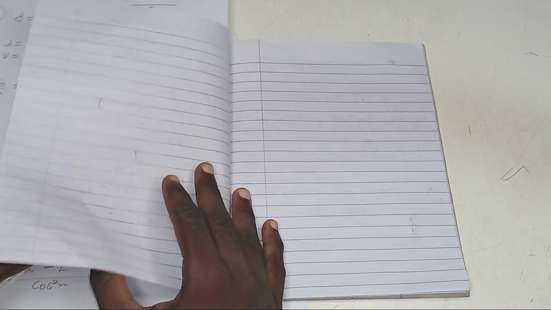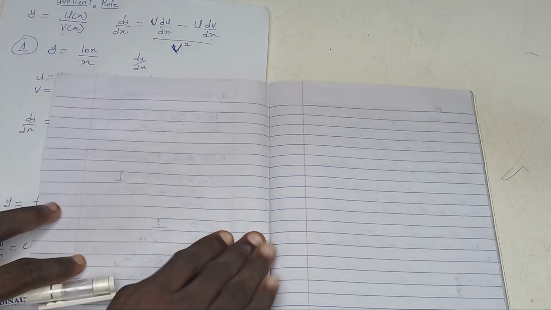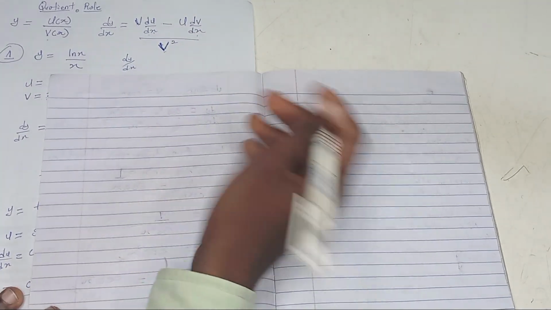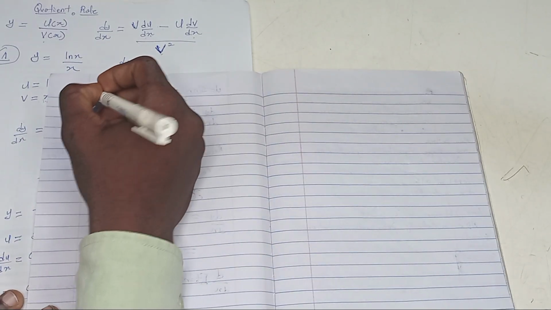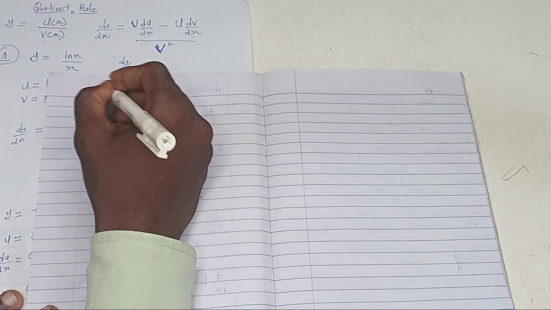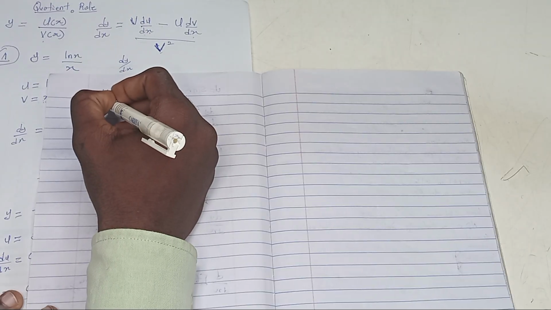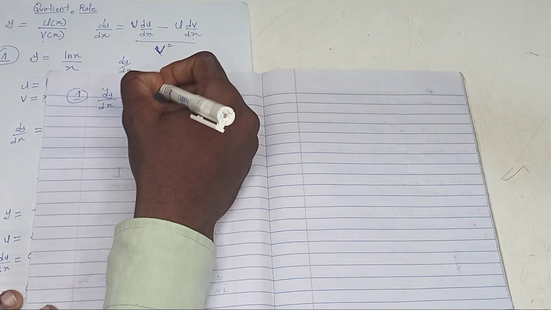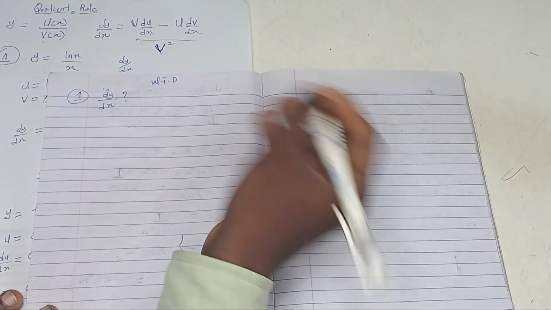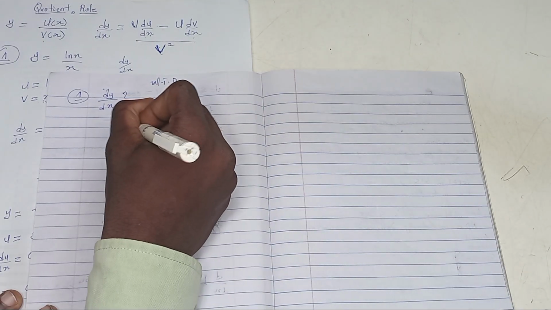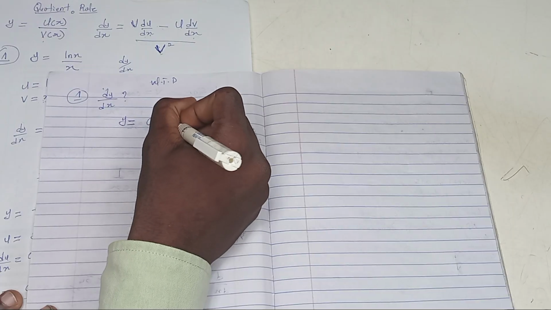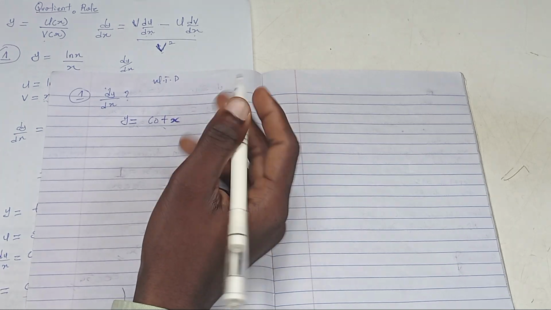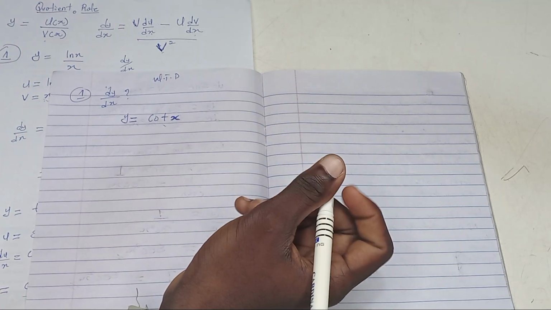We'll finalize by giving you a work to do, and make sure you comment the answers in the comment section. Find dy dx when y is equal to cot x. Let me give you a hint: cot is the inverse of tan, which is cos x over sin x.